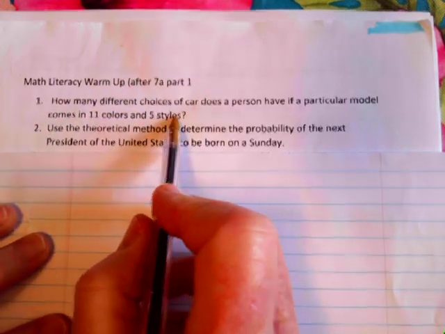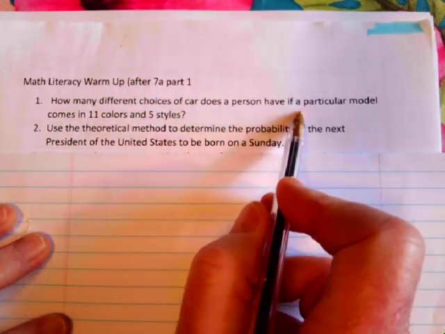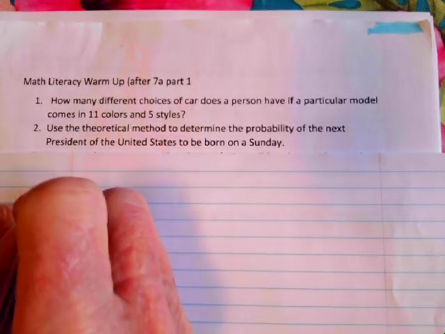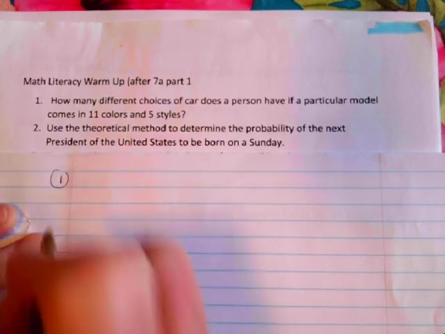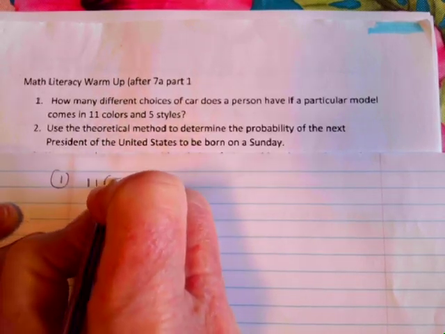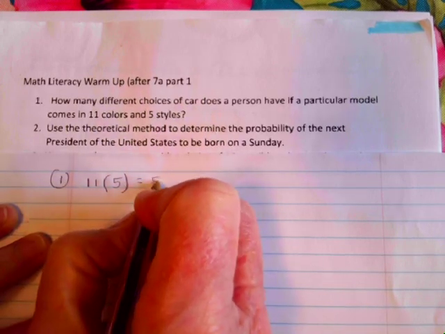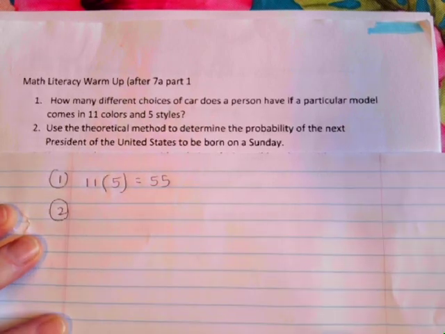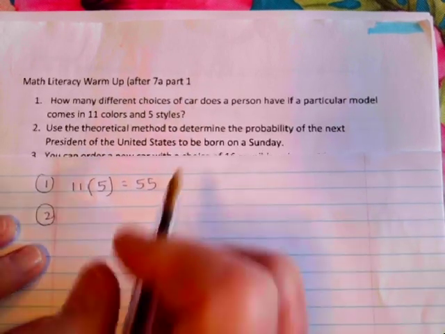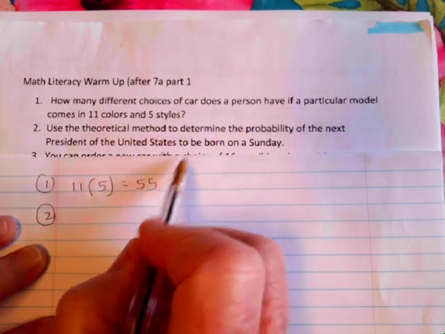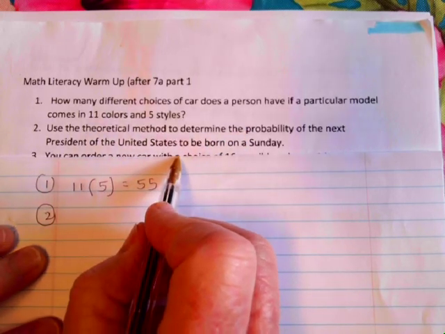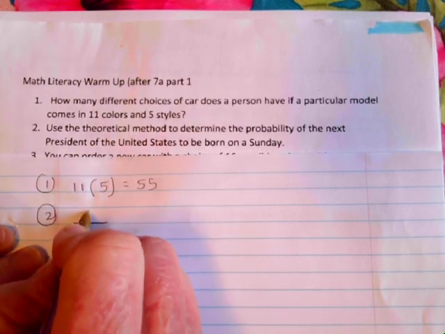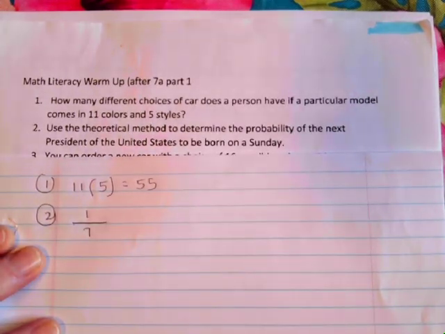How many different choices of car does a person have if a particular model comes in 11 colors and 5 styles? This is all about probability. There would be 11 choices on the color, 5 on the style. You'd multiply those two together. You'd have 55 choices. Number 2, use the theoretical model to determine the probability of the next president of the United States to be born on a Sunday. There are 7 days in a week. Sunday is one of those. 1 out of 7.